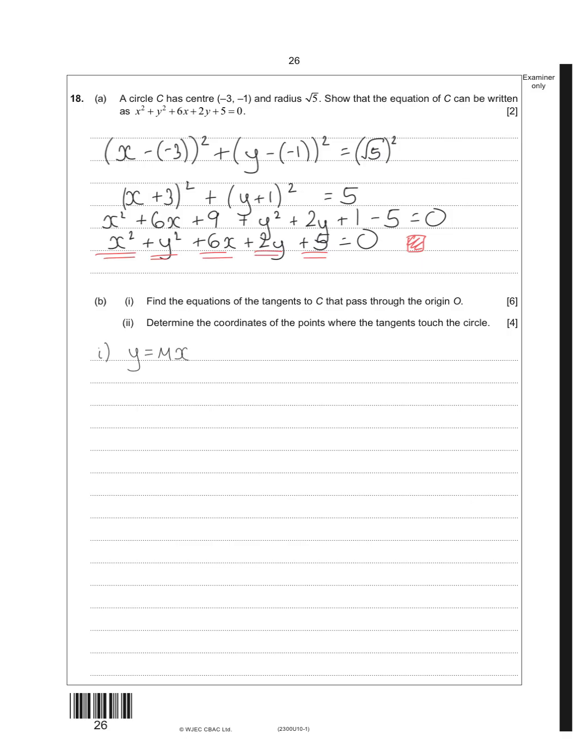If we substitute that into the equation of the circle, what we're going to get is x squared plus m squared x squared, so that's the y squared term, plus 6x plus 2mx, that's the 2y term, plus 5 equals 0.